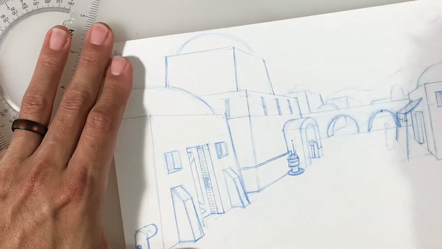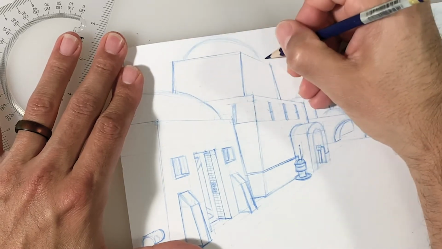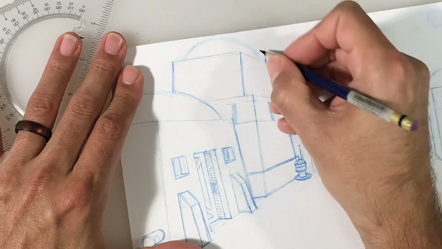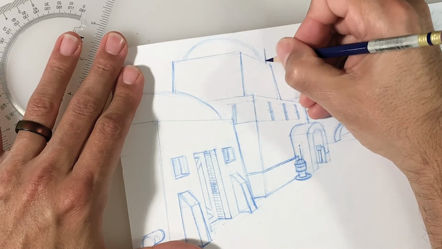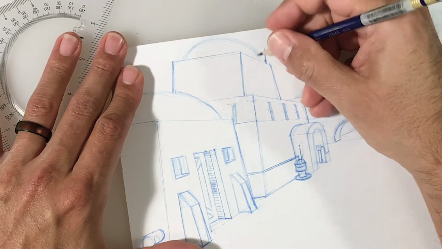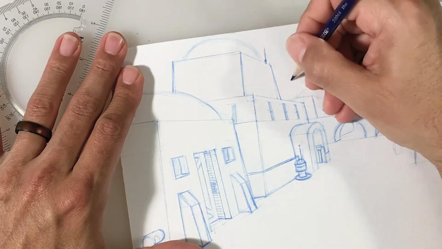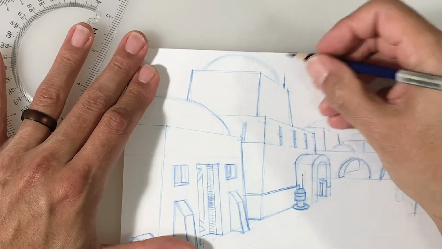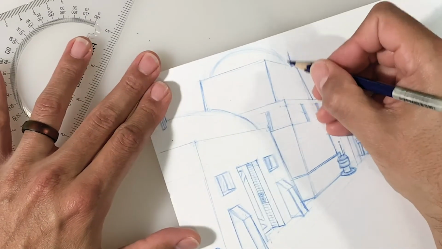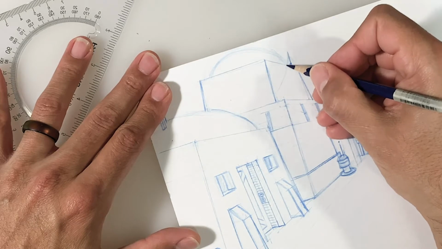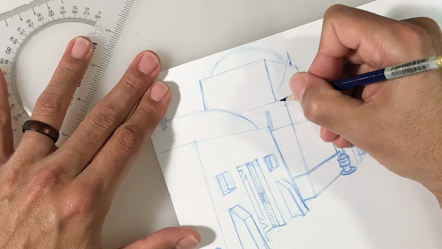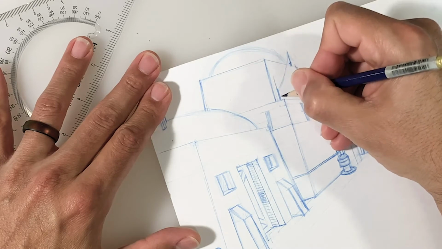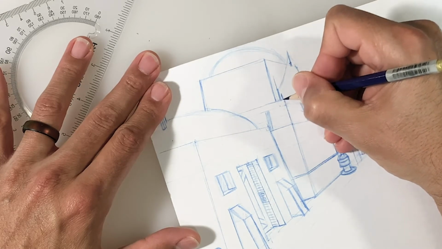Okay, this building here needs some things. It's got a little antenna up in the corner there. Maybe some wires attached to it or something. Maybe, let's see, maybe it's got some wires coming down here. It's attached to another kind of antenna on this corner.